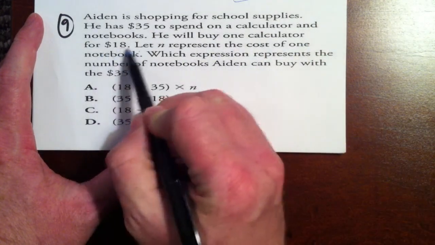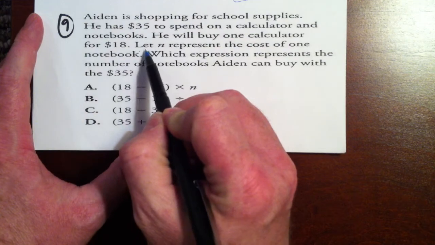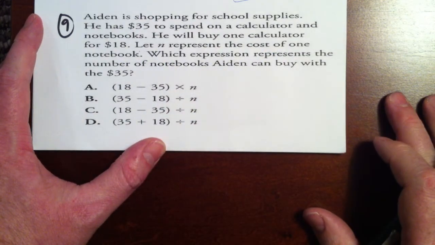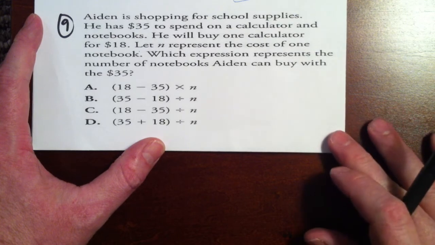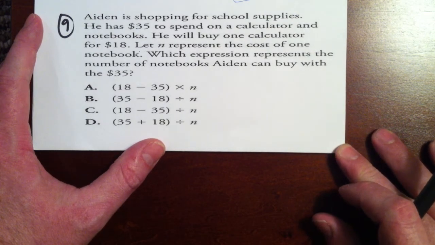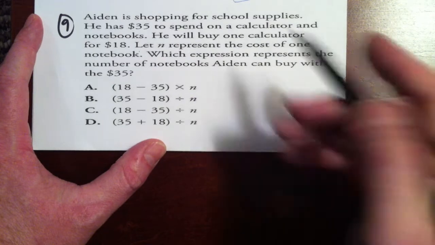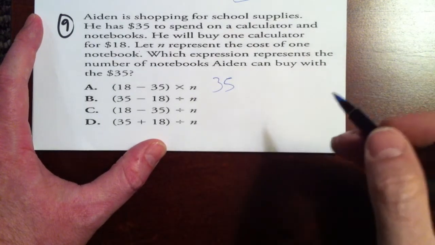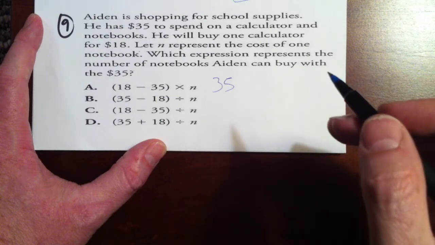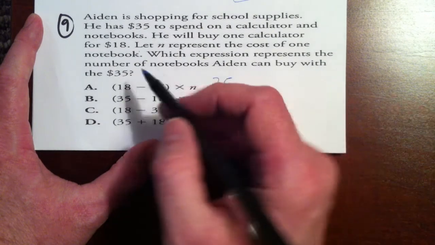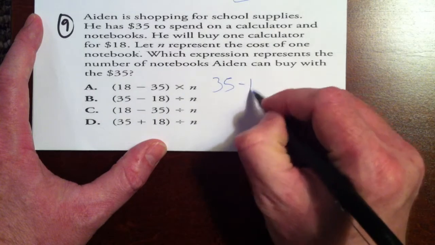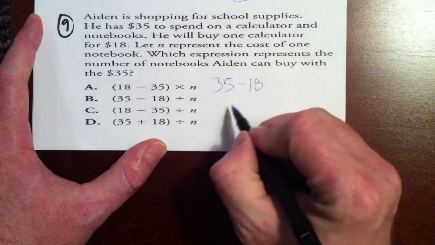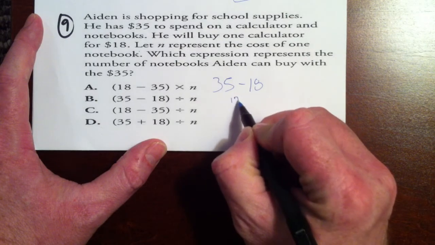He will buy one calculator for $18. Let N represent the cost of one notebook. Which expression represents the number of notebooks Aiden can buy with $35? Okay. We're going to say 35. I've got that to begin with. Now, no matter what, I've got to spend 18. So I'm going to have minus 18 here. And that's going to leave me with $17. Let's just kind of put that right there.